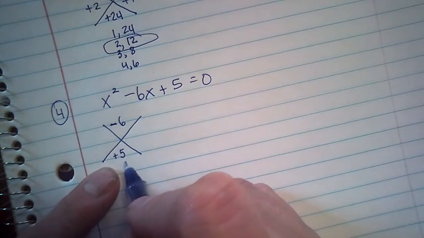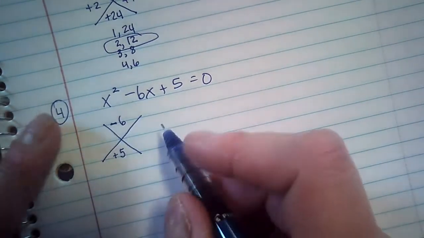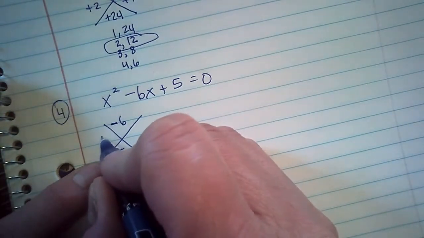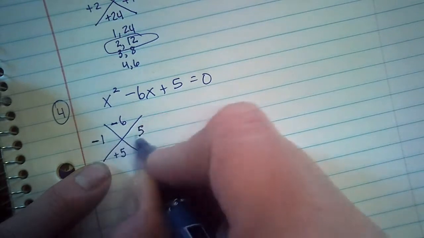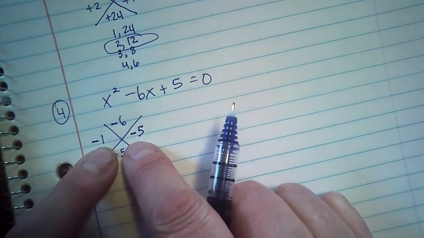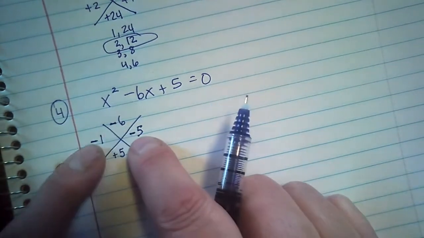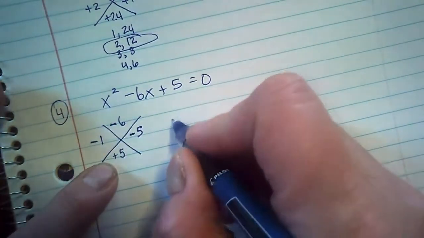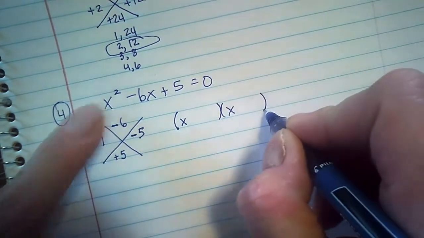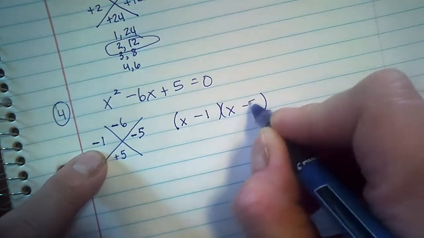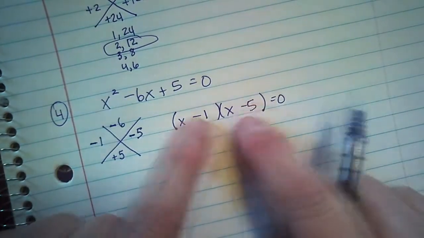So what are two numbers I can multiply together to get positive 5 that when I add them I get negative 6? Well, 5 only has two factors, one pair, 1 and 5. But both of these are going to be negative. So you can get out your calculator and check. Negative 5 and negative 1 added give me negative 6, but when they're multiplied give me positive 5. Taking the square root of the x squared, I'll have x minus 1, x minus 5, set equal to 0. Now what doesn't matter is the order of the parentheses.